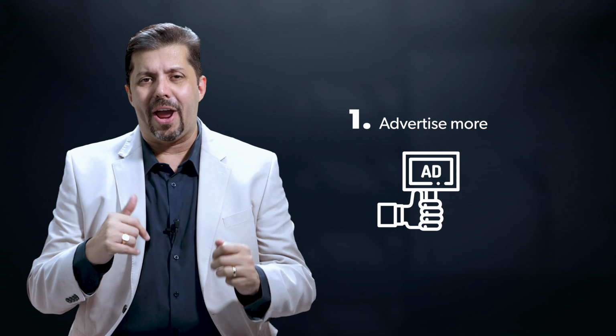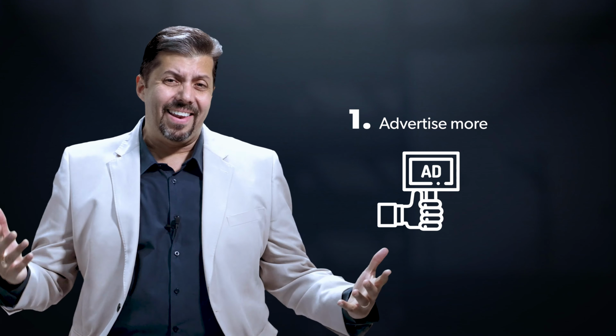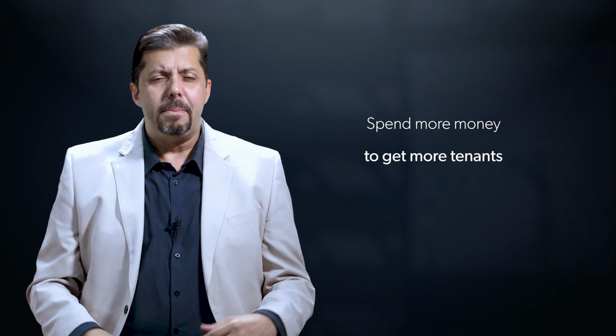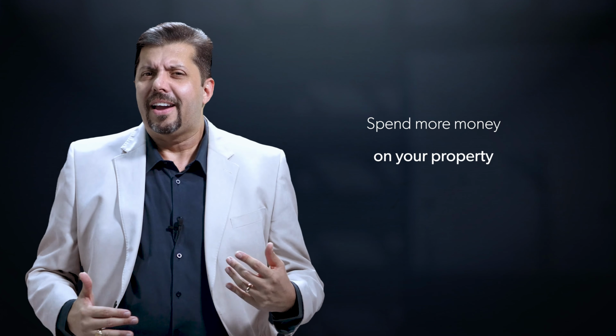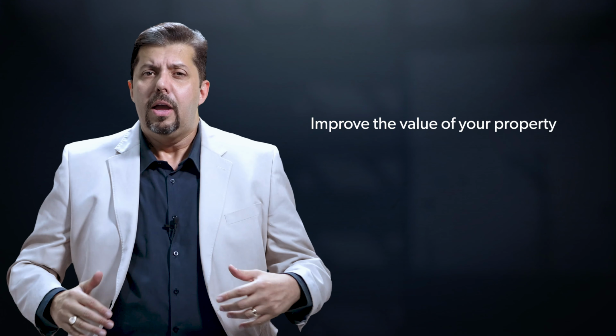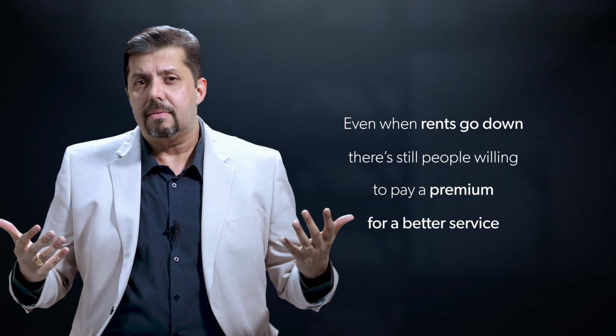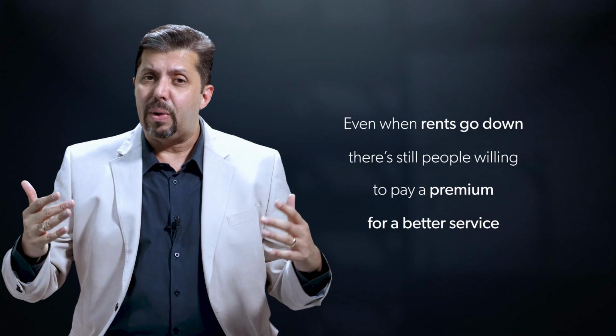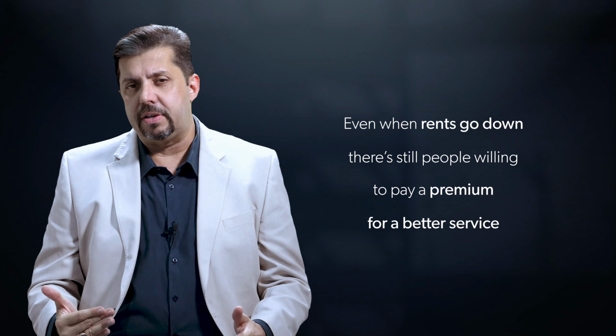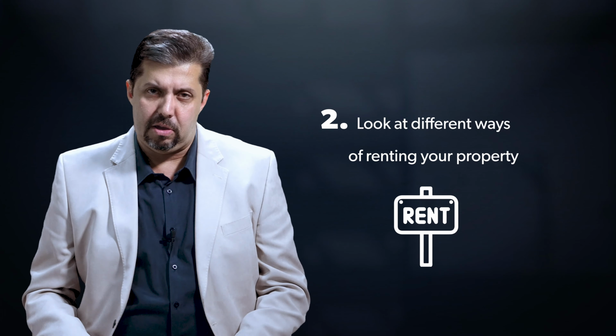Number 1, advertise more. Spend more money on trying to get new tenants. It's kind of like the reverse of what everybody else does. Everyone else is trying to curtail their expenses because rents are coming down. You should spend more money to get more tenants, and maybe even spend more money on your property, to improve its value. Even when rents go down, there are still people willing to pay a premium for a better service.